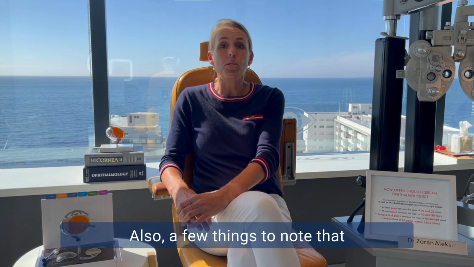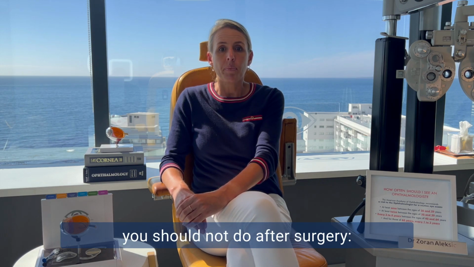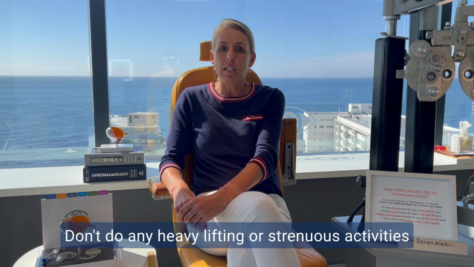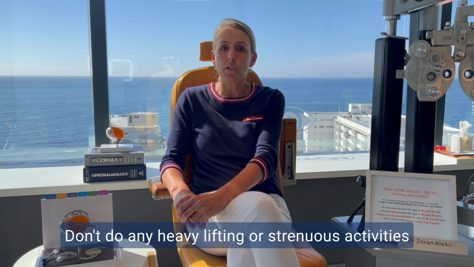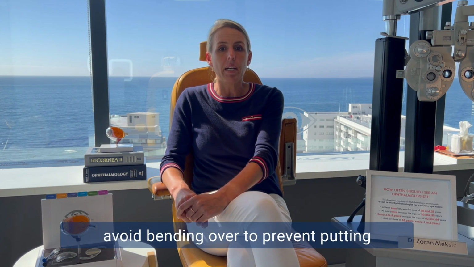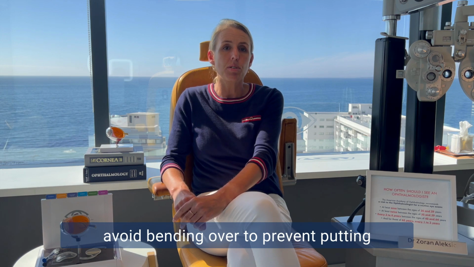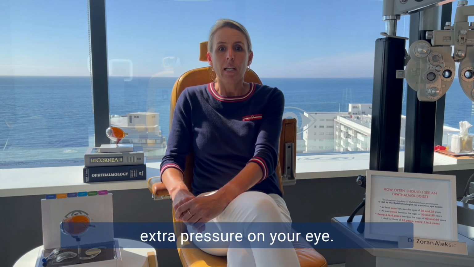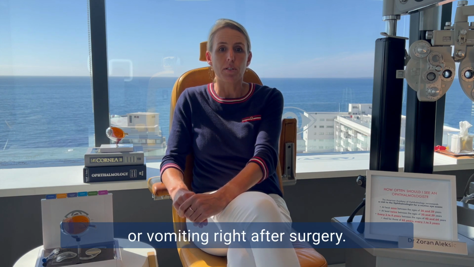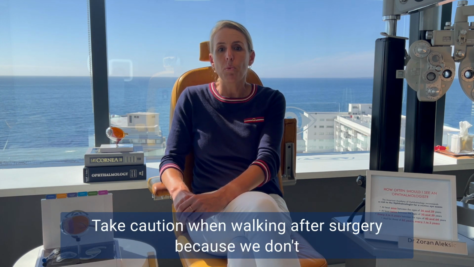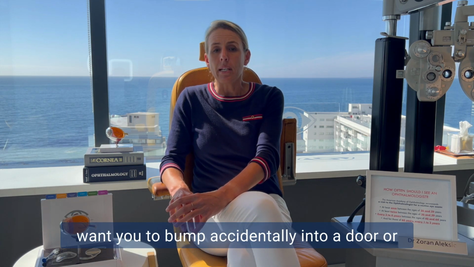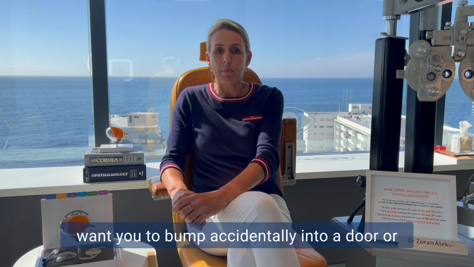Also, a few things to note that you should not do after surgery. Don't drive on the day after surgery. Don't do any heavy lifting or strenuous activities for at least 2 weeks. Immediately after surgery, avoid bending over to prevent putting extra pressure on your eye. If at all possible, avoid sneezing or vomiting right after surgery. Take caution when walking after surgery because we don't want you to bump accidentally into a door or a cupboard.